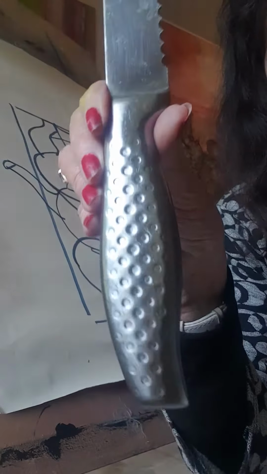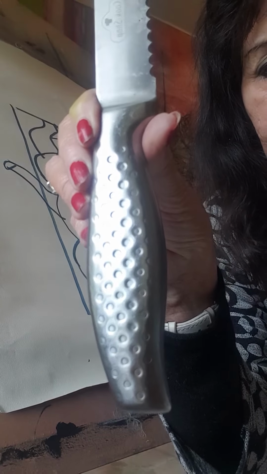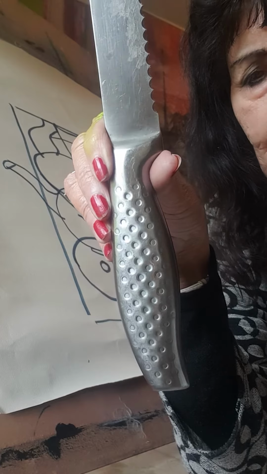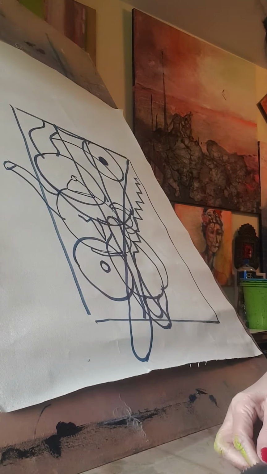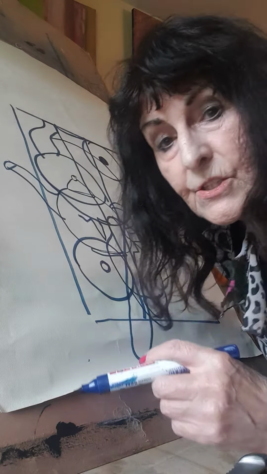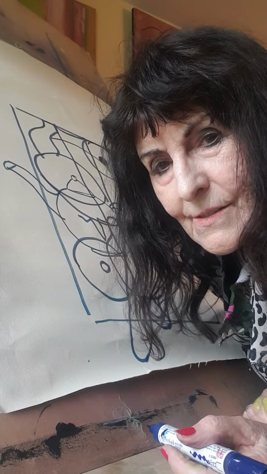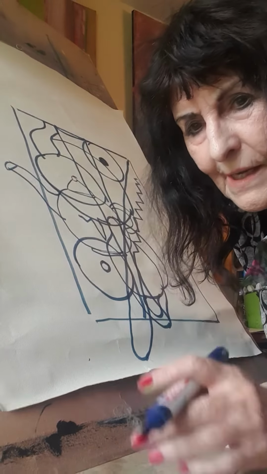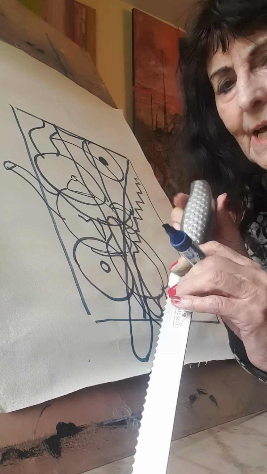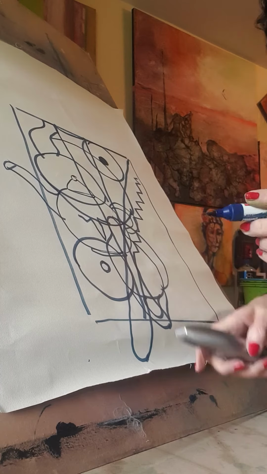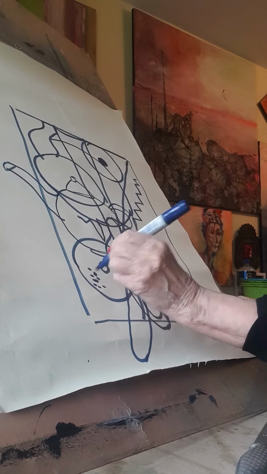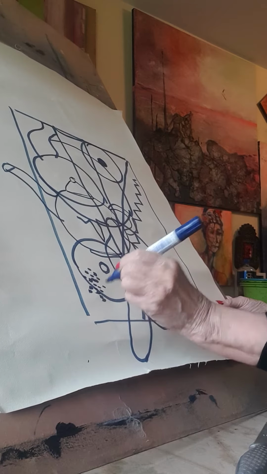Now, you see the bit of texture on the handle of this, I'm going to put this in. Now, you could make it either texture or pattern. So what's the difference between texture and pattern? So if I was drawing this in texture, see this here? So I'm going to put the texture of the knife. There's little dots. This is texture.